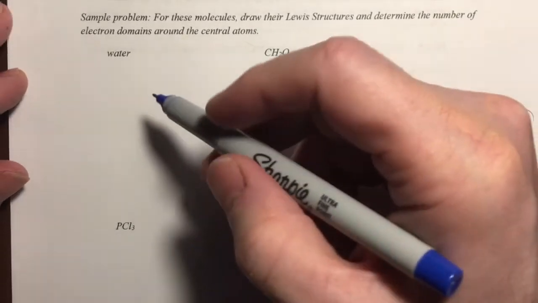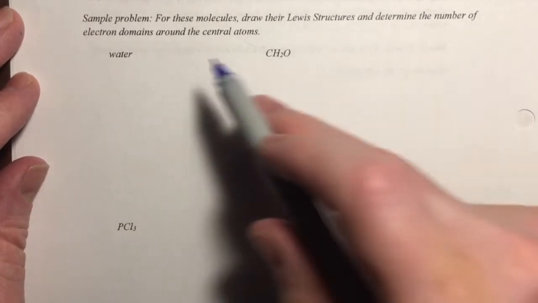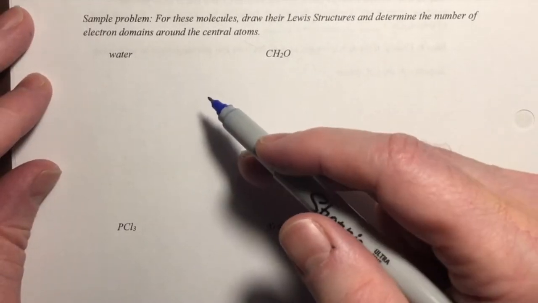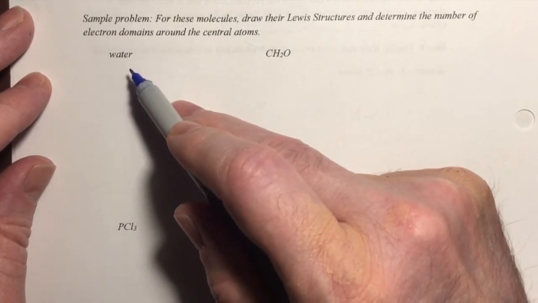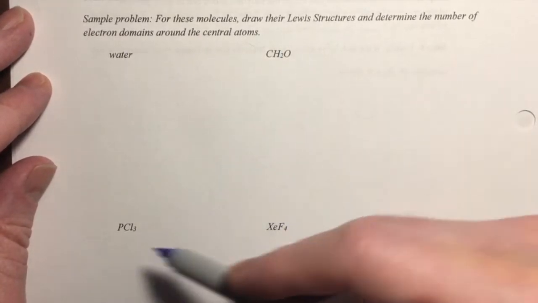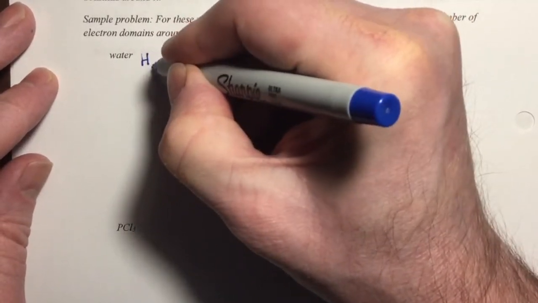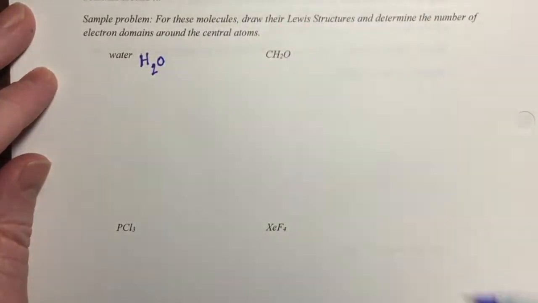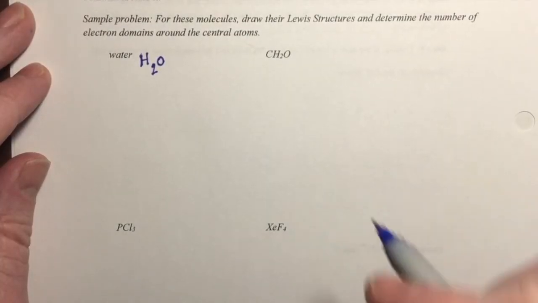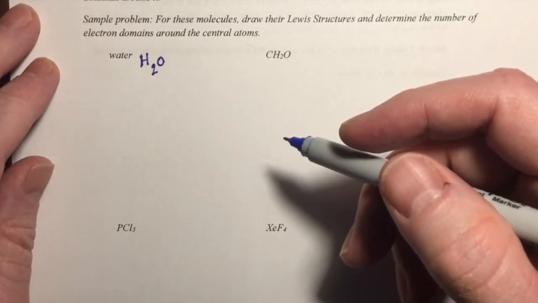All right, coming back to this, we're going to generate the Lewis structure for water and then determine the number of electron domains around the central atom. So as always, we want the formula for the species that we're working from. In these other cases, we already have it, but for water, we need to write it because it's not written yet. And we know that water is H2O, right? So we're going to go through our 6 steps and generate the Lewis structure for the water molecule.